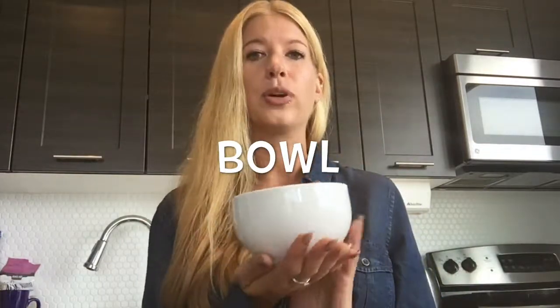Now finally, I have a bowl. This is what you can put soup in, you can eat cereal. So many people like to eat cereal for breakfast or as a snack. You can put ice cream in here, popcorn. There's a lot you can eat out of a bowl.